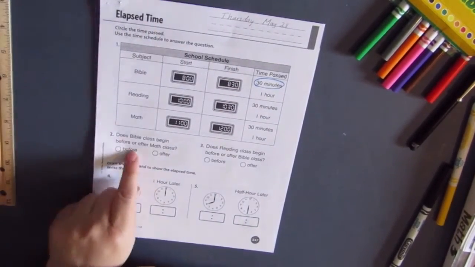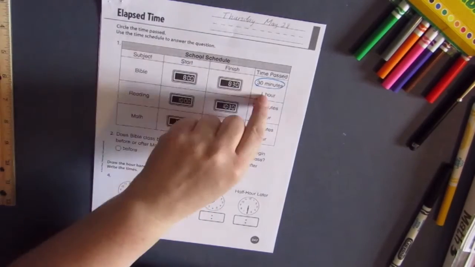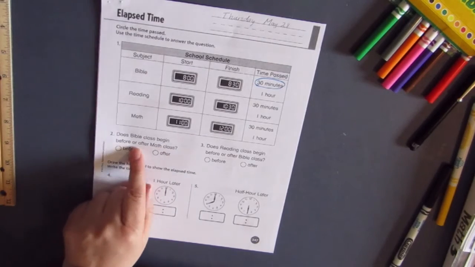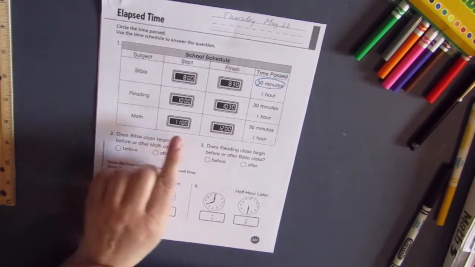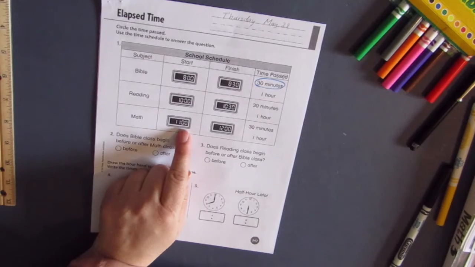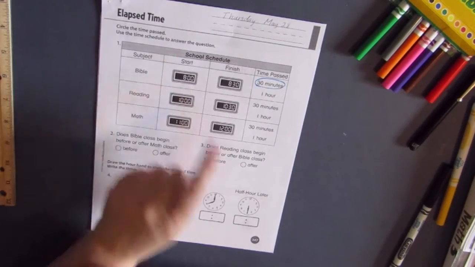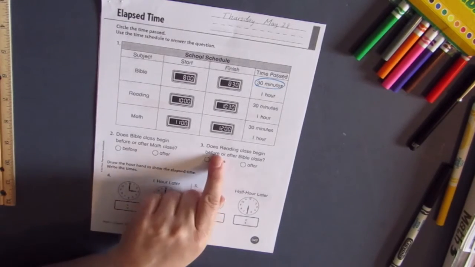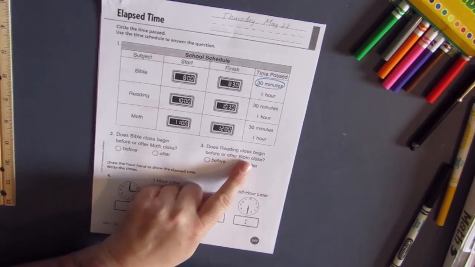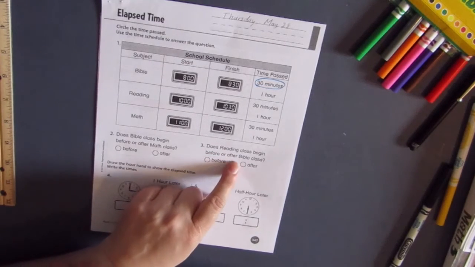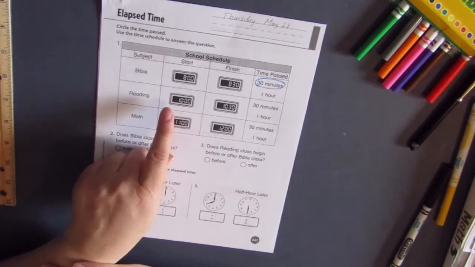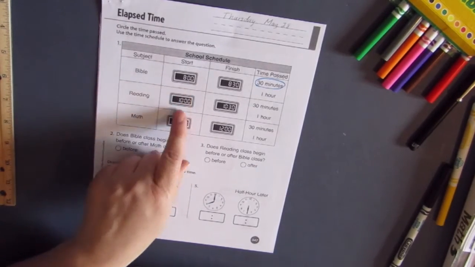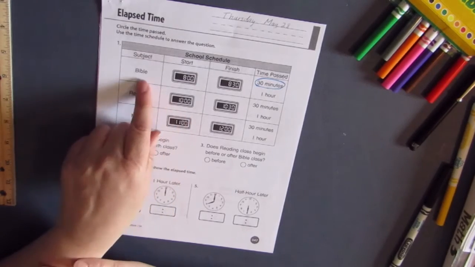Down here, you have two questions that are asked about this graph. Does Bible class begin before or after math class? Well, math class begins at 11 o'clock. And Bible class starts at 8 o'clock. So is that before or after? Our next question says, does reading class begin before or after Bible class? Reading starts at 10 o'clock and Bible starts at 8 o'clock. So is reading coming after or before Bible?